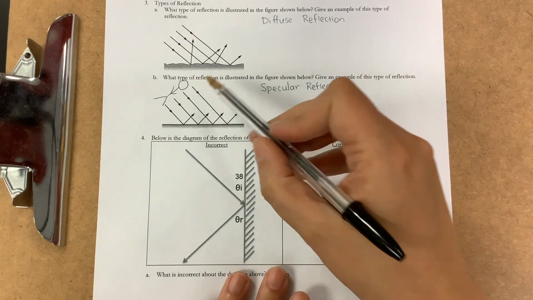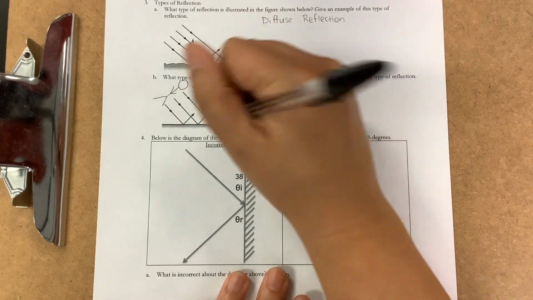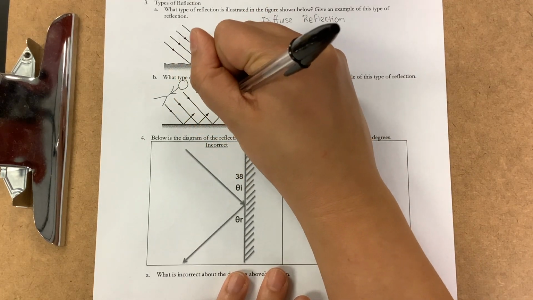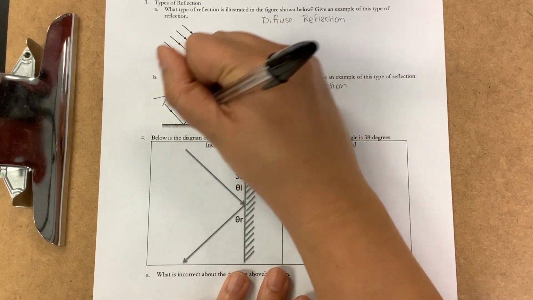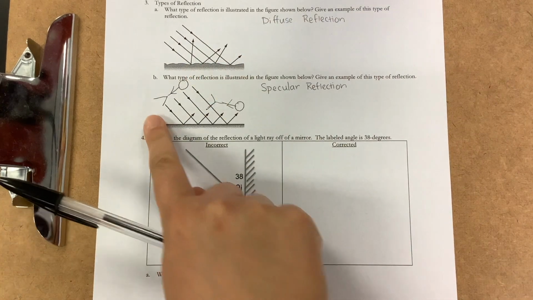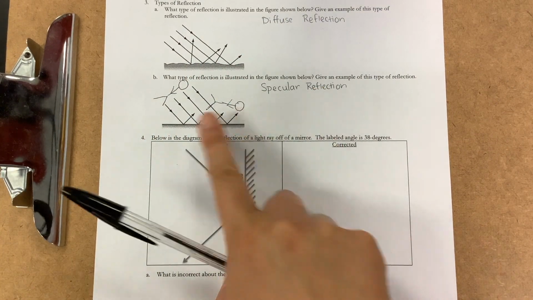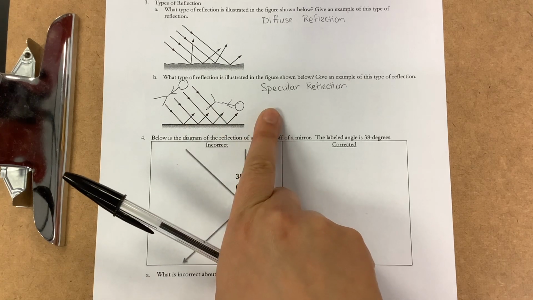Because the rays stay in order, this person's head would show up over here, their torso would show up over here, their feet would show up over here, and the image would stay in order. Specular reflection is when the rays stay in order to form an image.